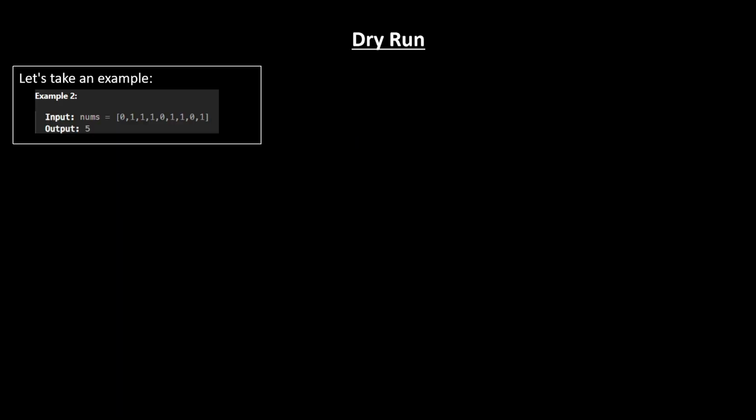Now since we have the understanding of the code, let's look at the dry run of the example. Okay. Now let's understand the dry run. How the dry run works, right? So this is 1, 0, 1, 1, 1, 0, and 1. Right. Now let's take i as the left pointer here, which starts from 0, and let j be the right pointer here. Fine. This will expand the window, this will shrink the window.